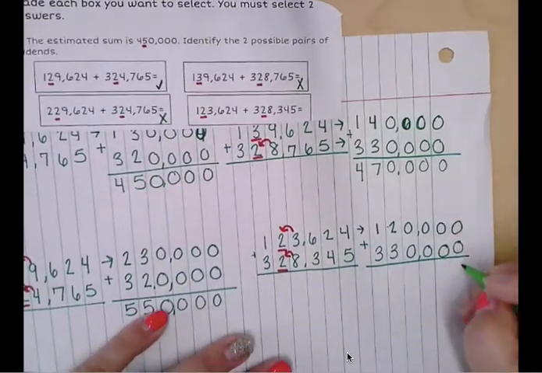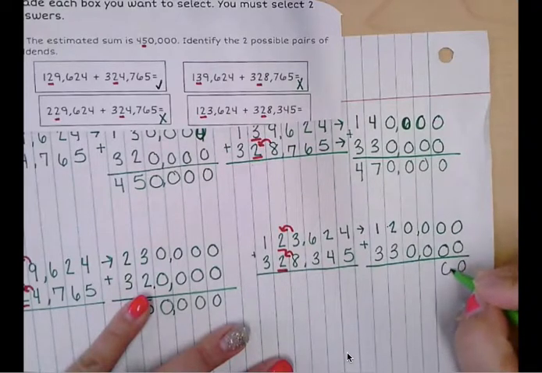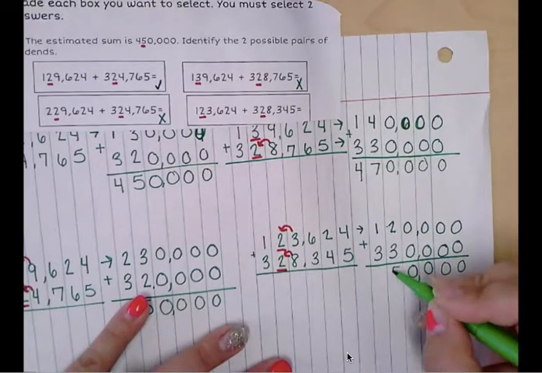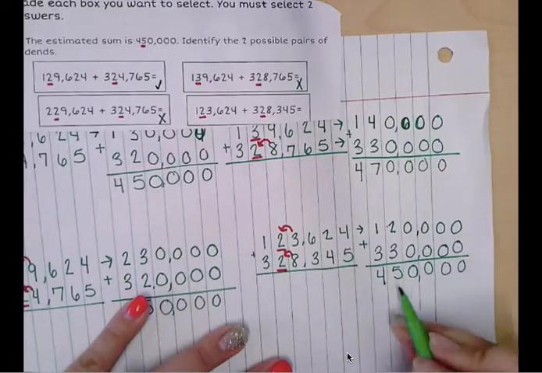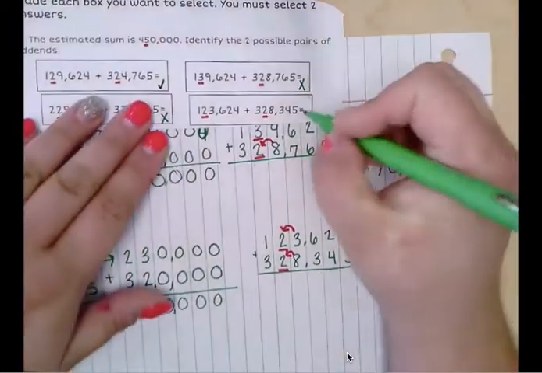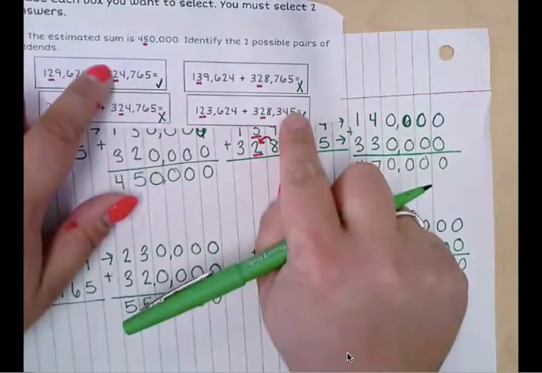0 plus 0 is 0, 0, 0, comma, 0. 2 plus 3 is 5. 1 plus 3 is 4. Does this match what we're trying to get? Yes. So these two are the same.